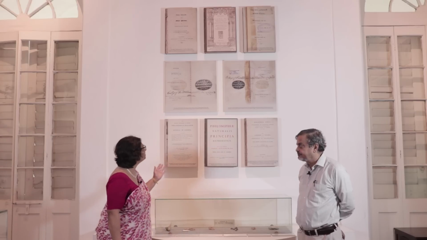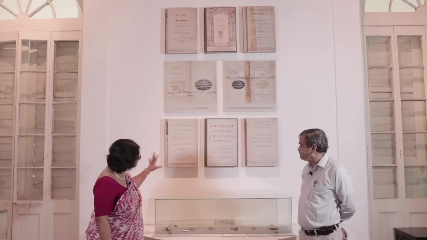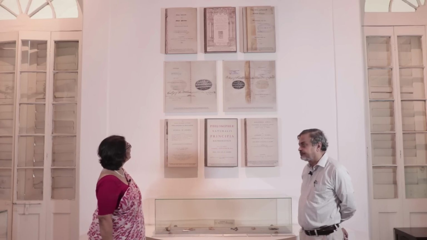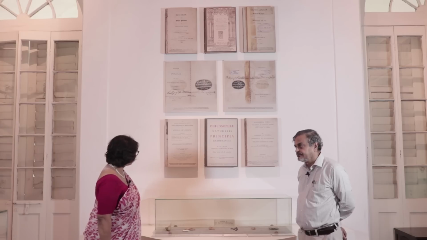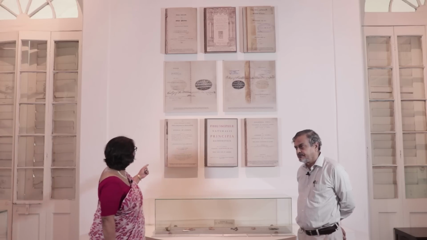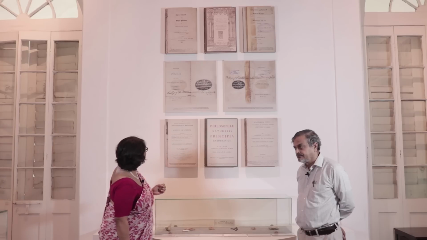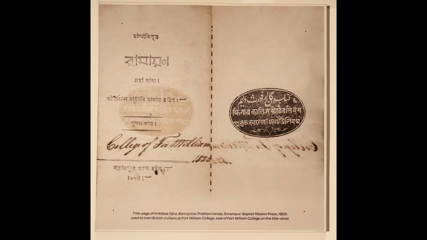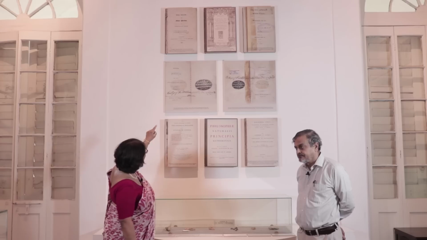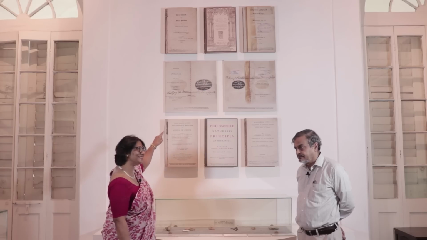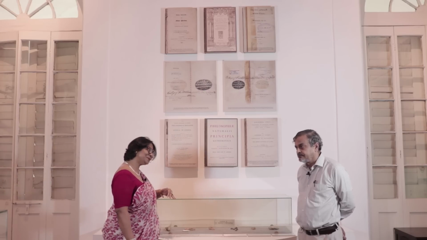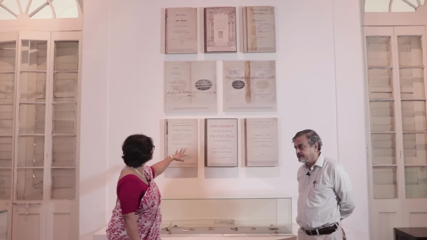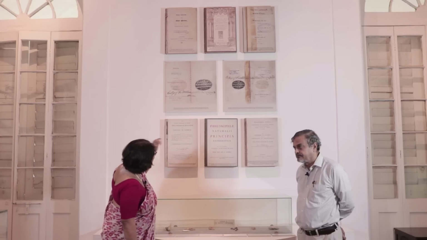Here, this is one of the most charged areas, most resonant areas for me of the museum. We notice certain incredible details of accession here. Kritibas Ojha's Ramayan, printed at the Baptist Mission Press in 1803 and accessed at Fort William College in 1825. After that, it was brought here. I'll just add a few more dates.